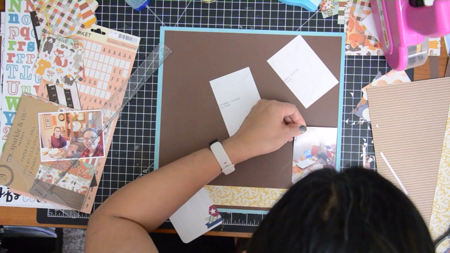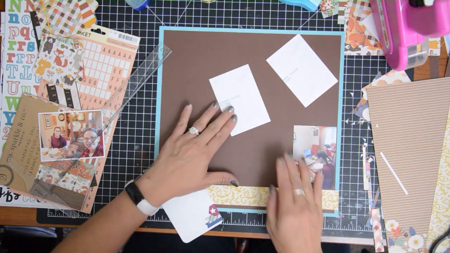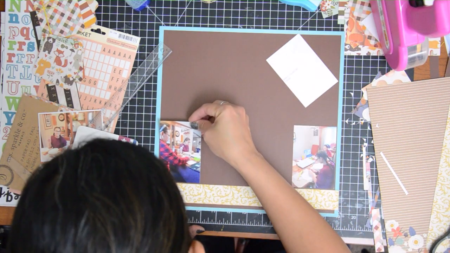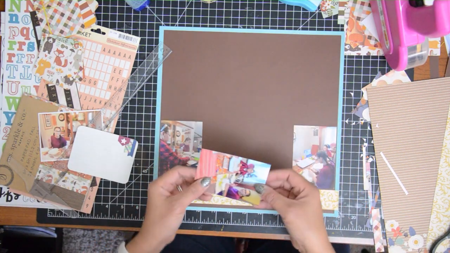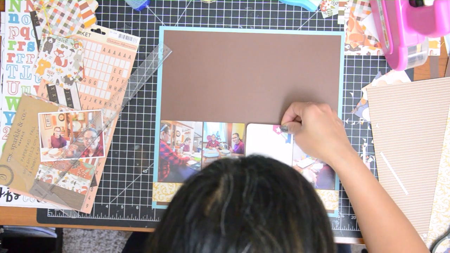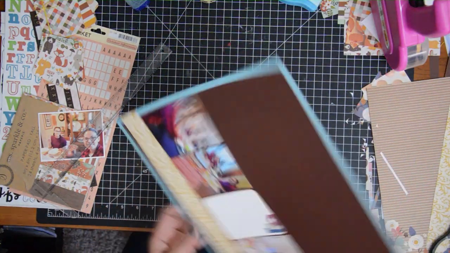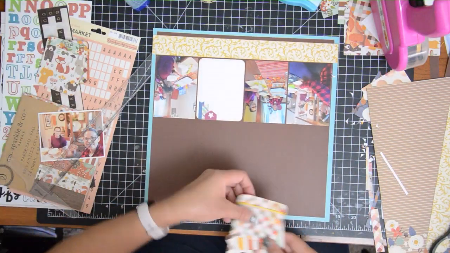And I did use my T-square ruler to put that first block, or I should say strip of paper, just to make sure that I am lining it up really well, because once this is glued, it's going to be the base of the title, and I don't want it to be wonky. And then I'm going to adhere my squares.